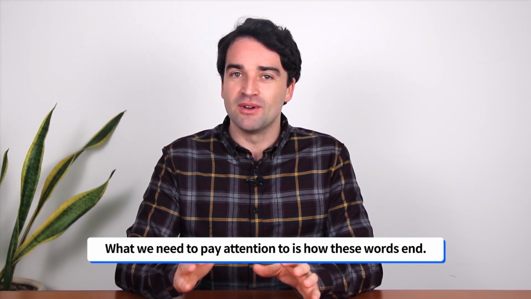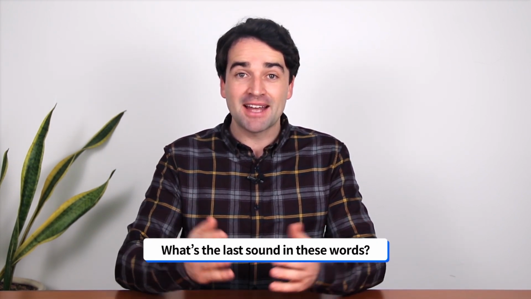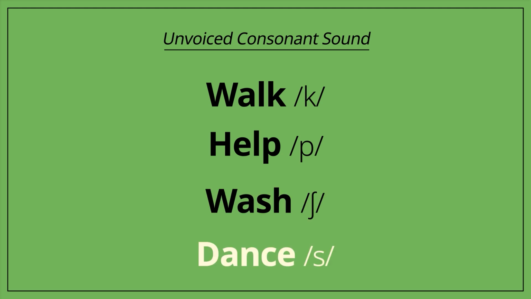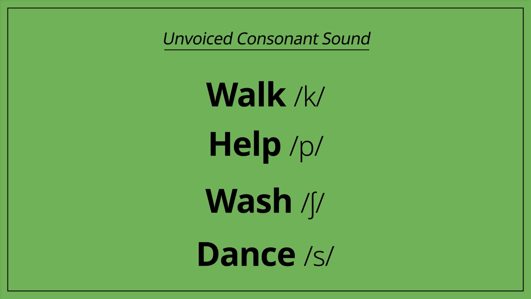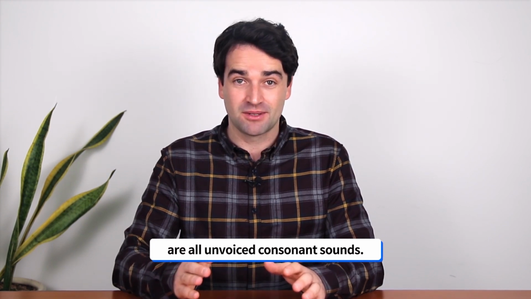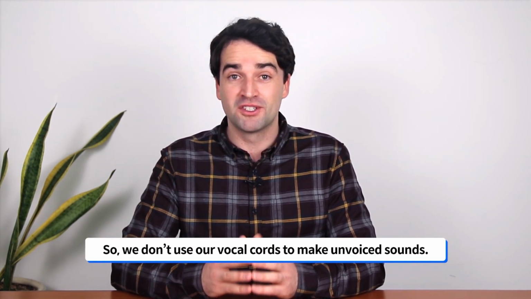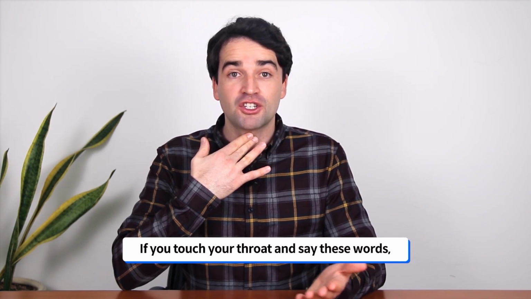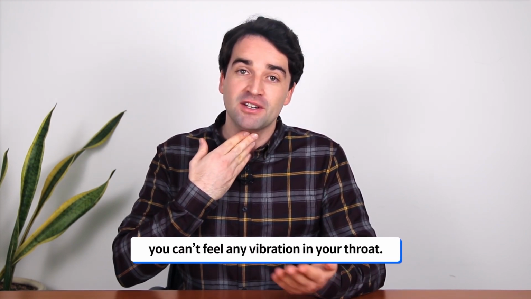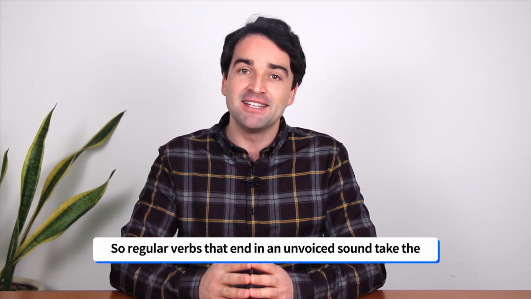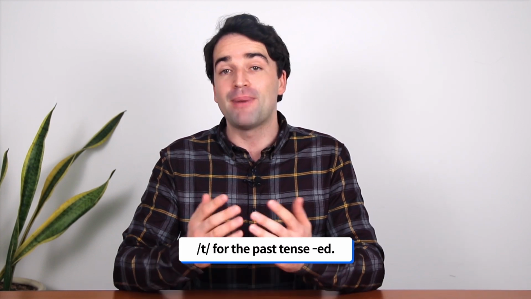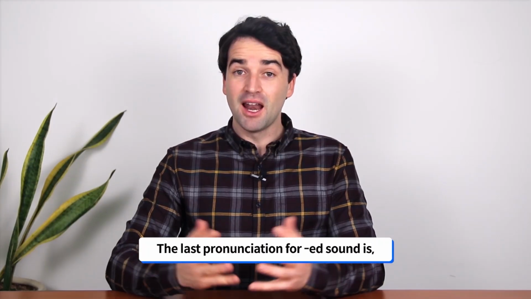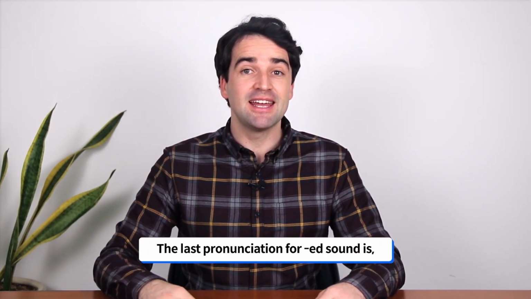What we need to pay attention to is how these words end. What's the last sound in these words? Walk, k, help, p, wash, sh, and dance, s. K, p, sh, and s are all unvoiced consonant sounds. So we don't use our vocal cords to make an unvoiced sound. If you touch your throat and say these words, k, p, sh, and s, you can't feel any vibration in your throat. So regular verbs that end in an unvoiced sound take the t for the past tense ed. Walked, helped, washed, danced.